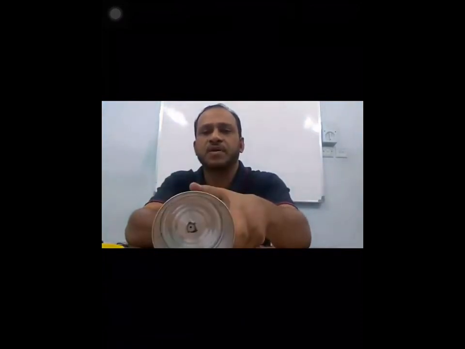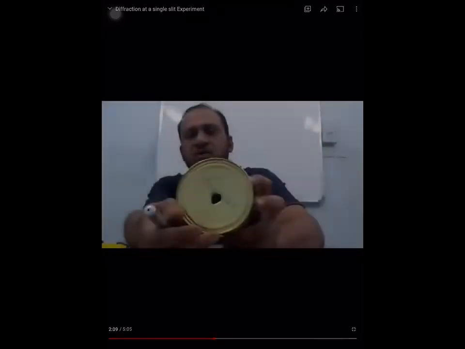Okay, this way. Now tell me one thing, guys. He has kept it like this, right? So now he has switched on the light, right? If this is focused on the screen, the whiteboard at the back, that is what he is going to use. If this light is focused on the screen, what do you think will happen? What do you think you can find?